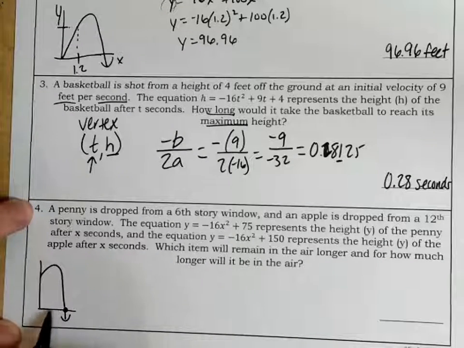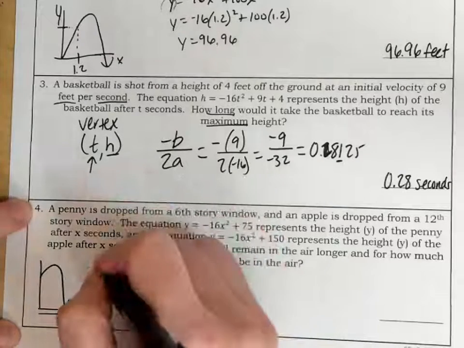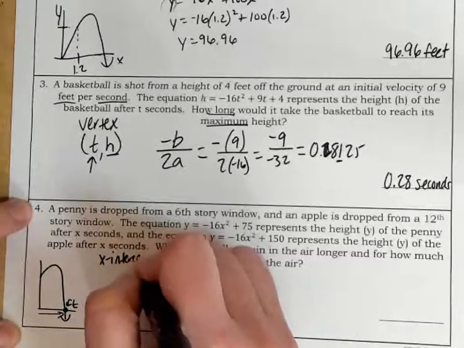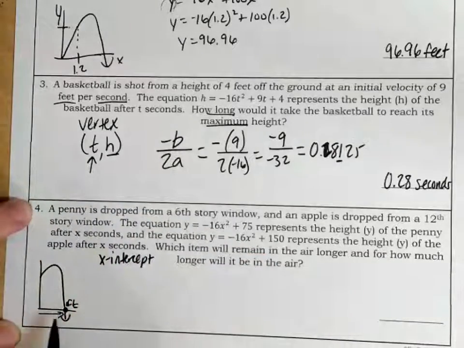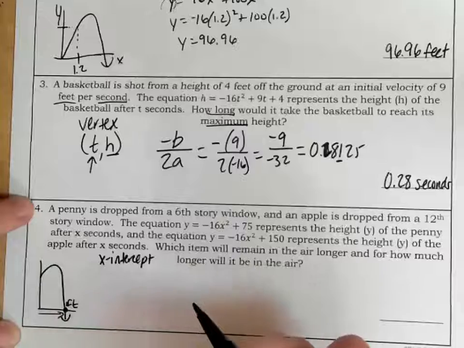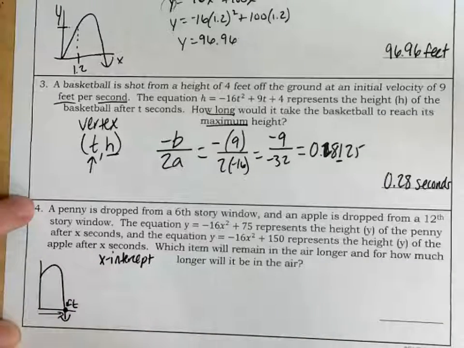So we need to know the time that lapses from the time it leaves the window to the time it lands on the ground. So we need to know what the time here is. So we're looking for an x-intercept on these. We're going to be looking for that positive x-intercept. So I need to go ahead and use my quadratic formula, plug these in, and find those x-intercepts.